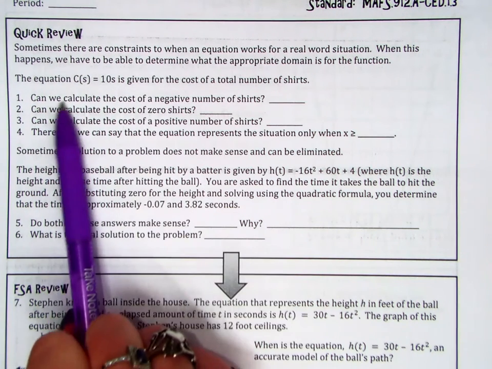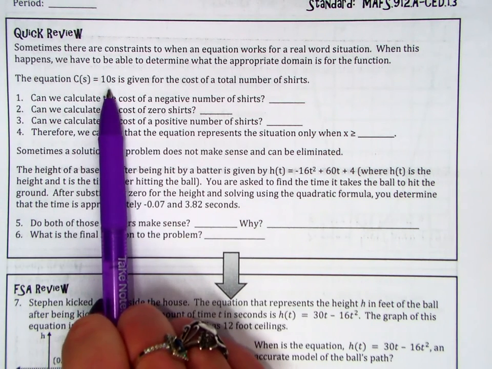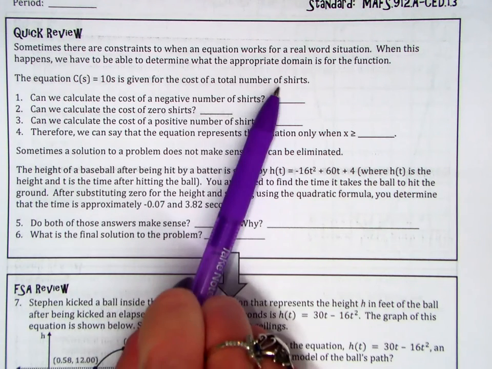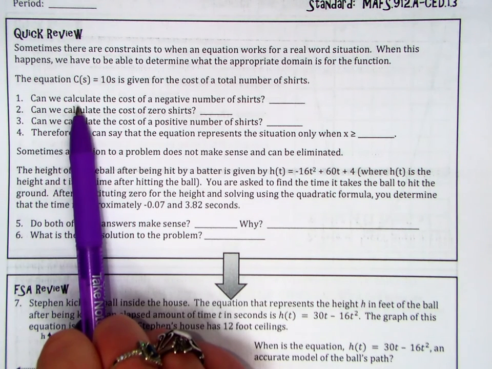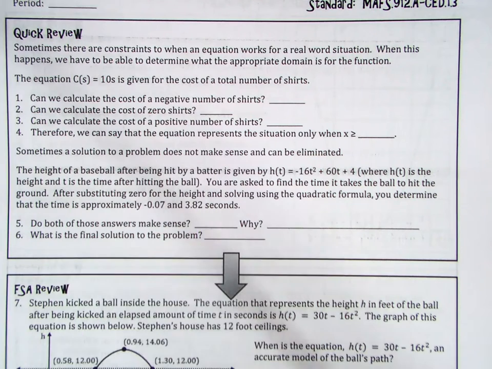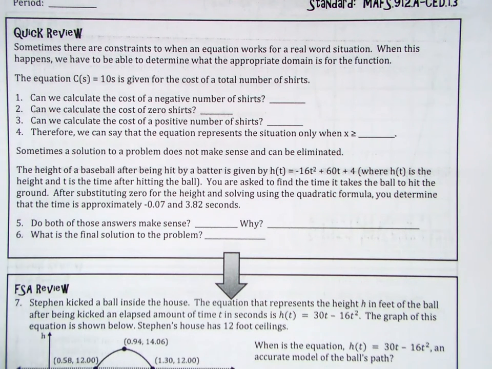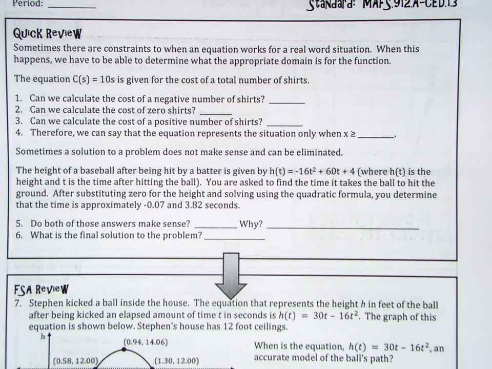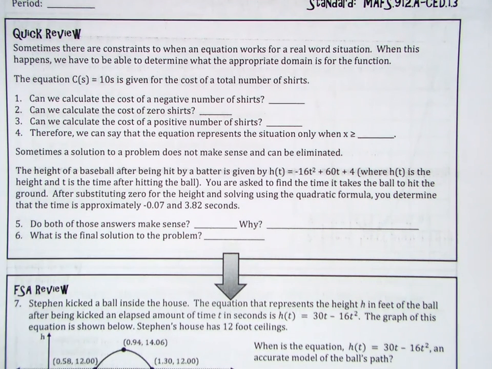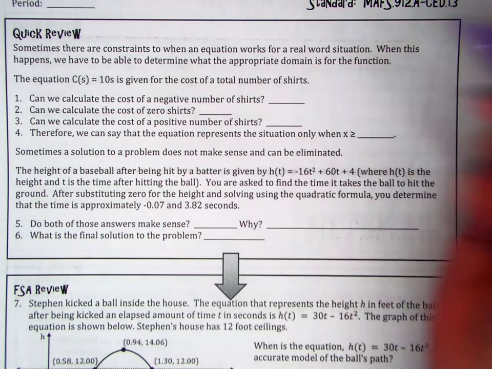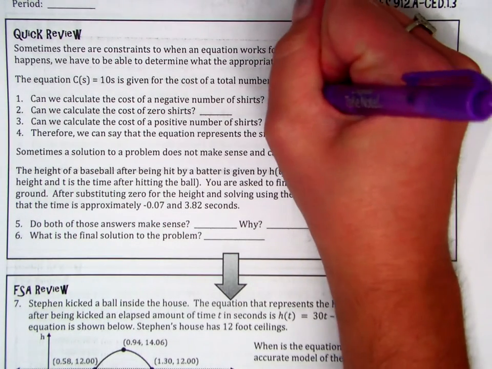All right, so the equation C of S is equal to 10S is given for the cost of a total number of shirts. So the first question is, can we calculate the cost of a negative number of shirts? Let's think about this. Are you going to walk up to someone and be like, hey, I have -5 shirts in my closet? No, you may say, I got rid of 5 shirts, so all you're doing is removing 5 shirts, but you're not calculating the cost of 5 shirts.